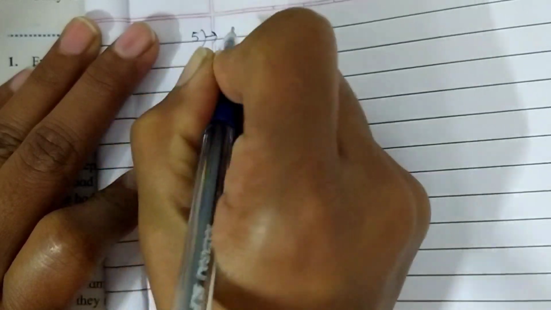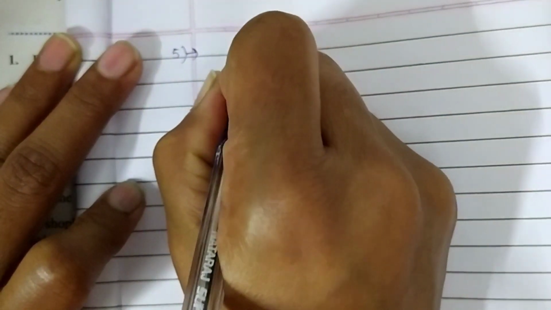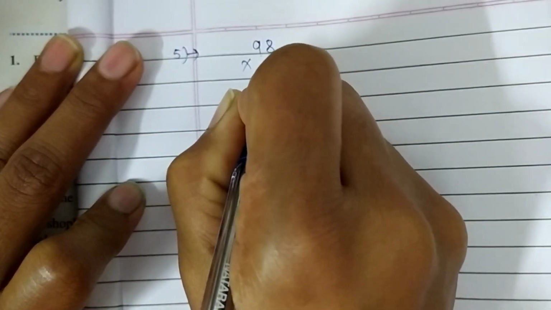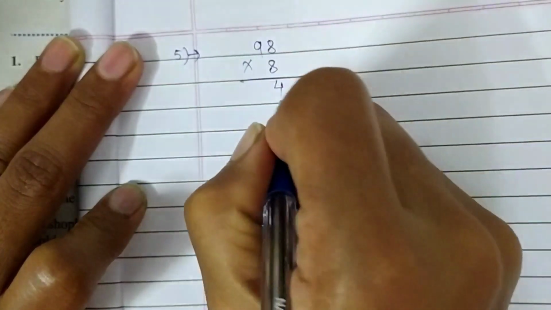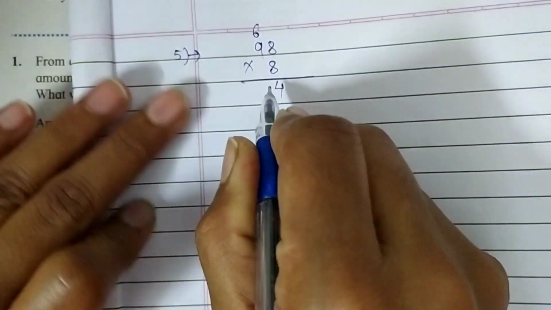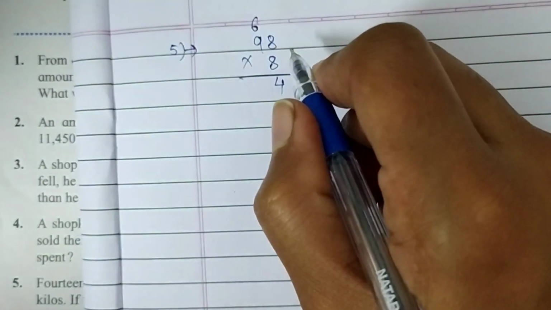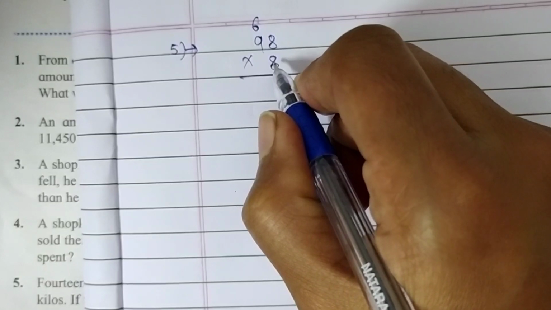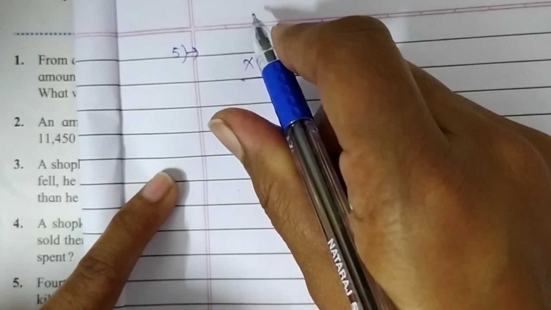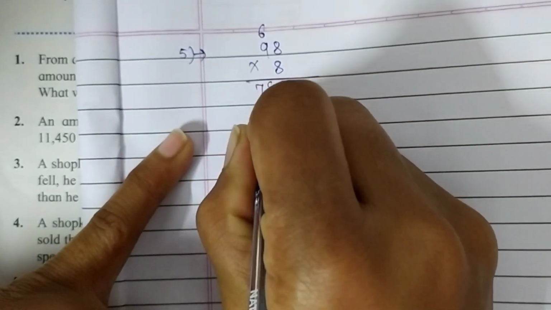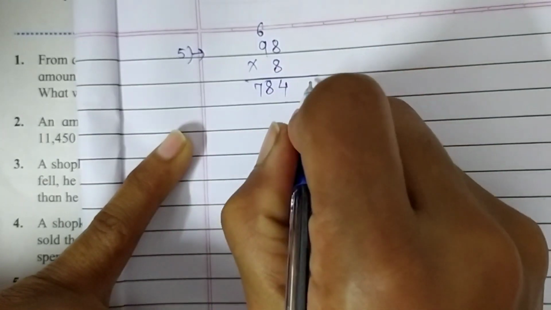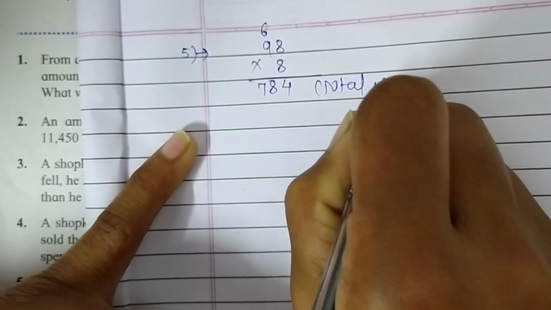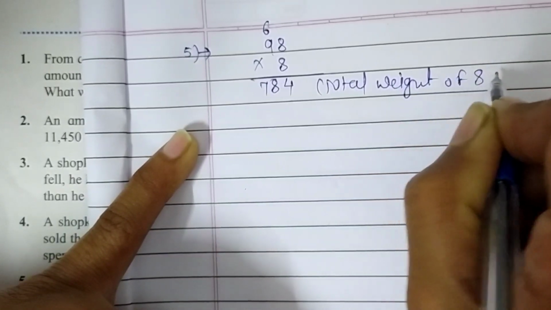The fifth question's answer is 98 multiplied by 8. 8 8s are 64. 4 we are going to write here and 6 is carry forward. 8 9s are 72 plus 6, it's 78. This is the total weight of 8 sacks.